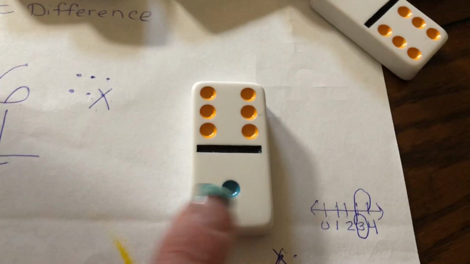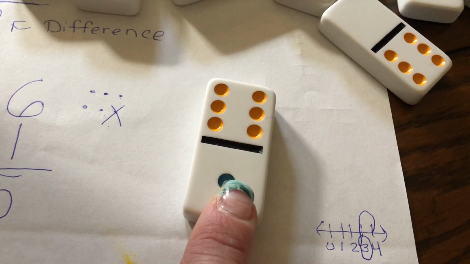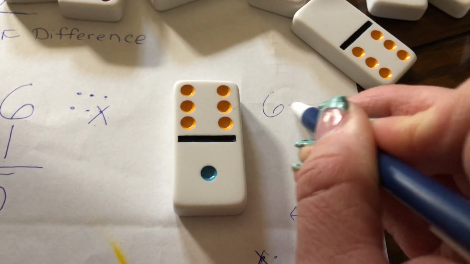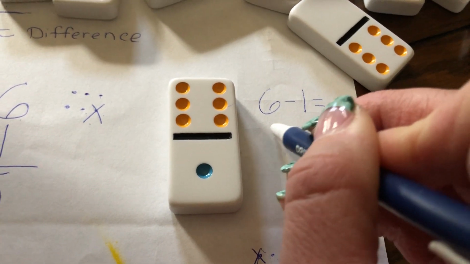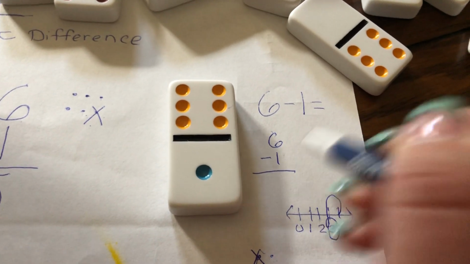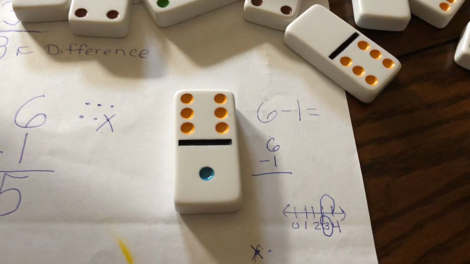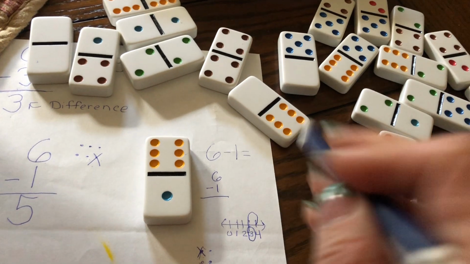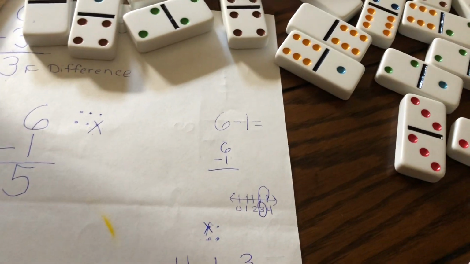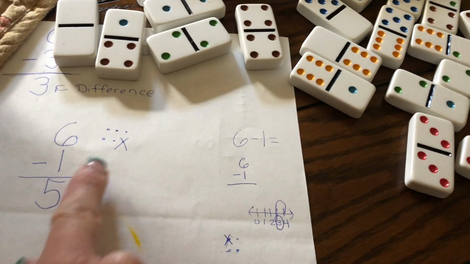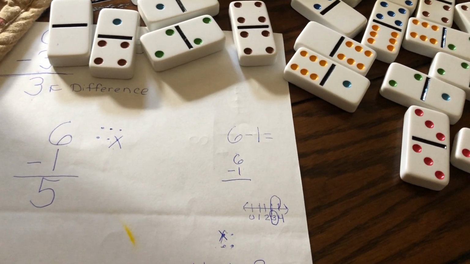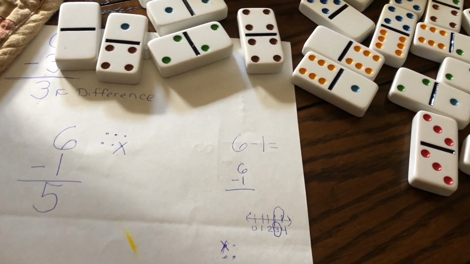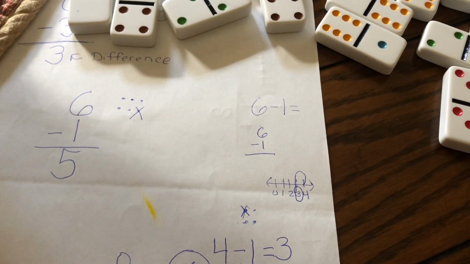On this domino, which one would I start with? The 6 or the 1? 6, good. So it could look like this, 6 minus 1 equals, or 6 minus 1 equals. Okay. So you could use dominoes to practice subtraction facts by making the domino into a subtraction fact and then checking it a different way, whether it's counting on your fingers, drawing pictures and crossing out, using a number line to find the difference by counting backwards. There's several different ways you could check your answer.